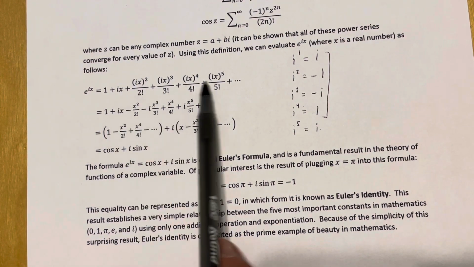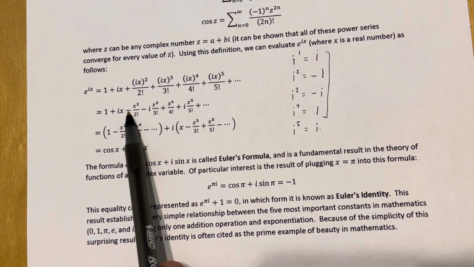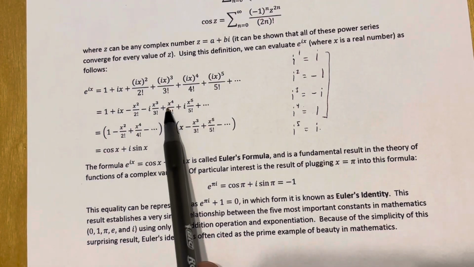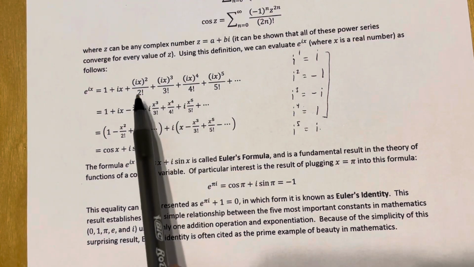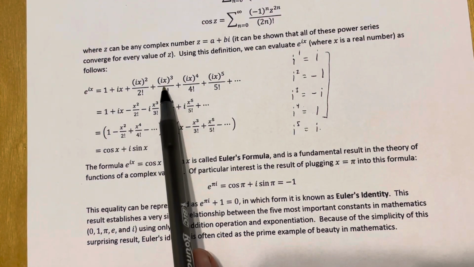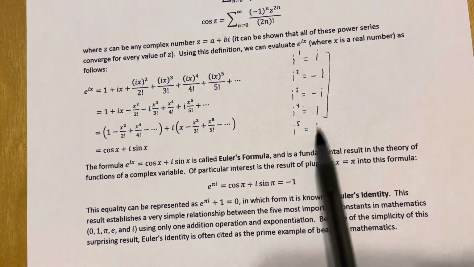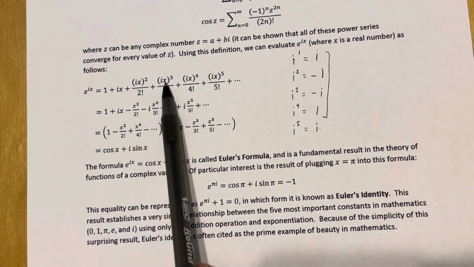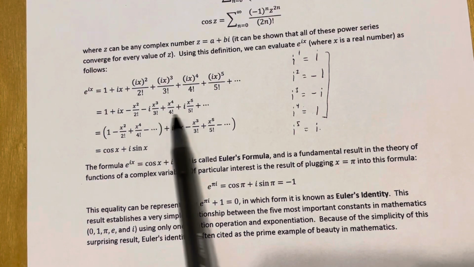All of my even powers are going to be either positive or -1. So when I look at my even powers, (ix) squared is the same thing as -1 times x squared. (ix) to the fourth, since i to the fourth is 1, is going to just give me a +1 there, x to the fourth over 4 factorial, and so on and so forth. All of the odd powers, (ix) cubed, (ix) to the fifth, will give me a positive or a negative i. We're seeing that in this pattern here. So ix stays as an ix. (ix) cubed becomes -i, and then x cubed over 3 factorial, and so on and so forth.